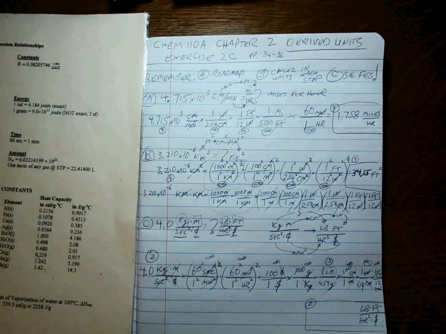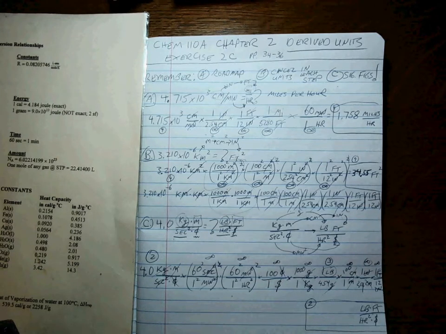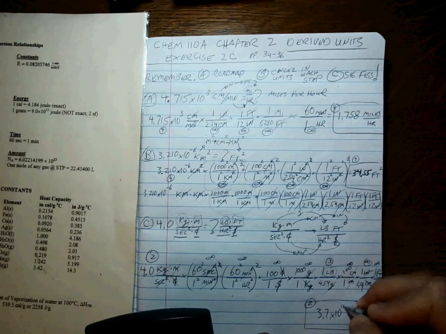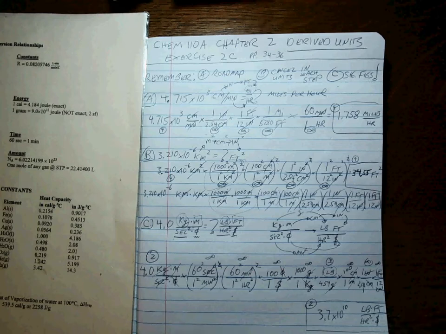So all we got to do now is plug everything in correctly, which means 4 times 60 times 60 times 60 times 60 times 100 times 1,000, divided by 454 times 100 divided by 2.54 divided by 12. Okay, I get 3.7 times 10 to the 10th pound-feet per hour squared dollars.